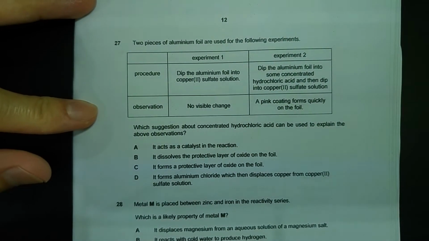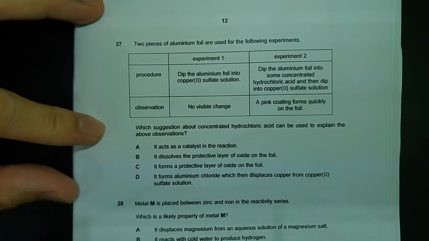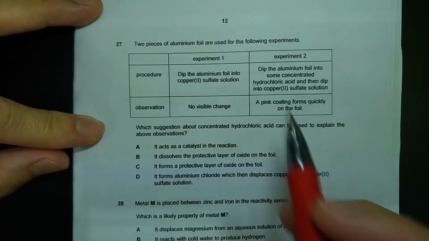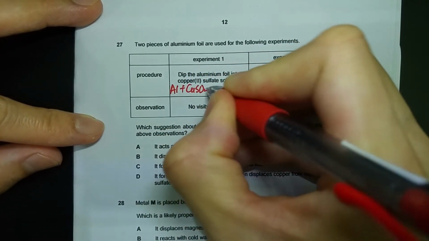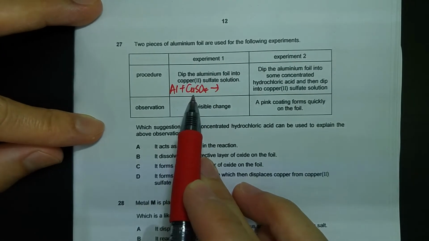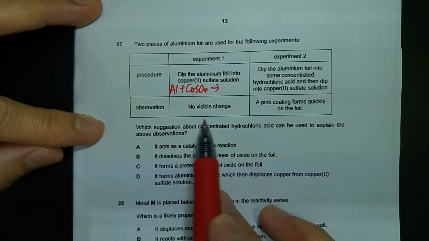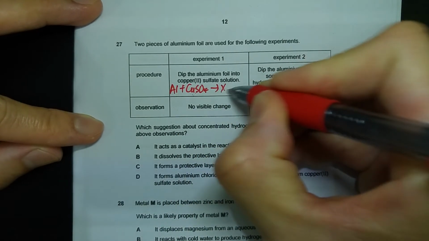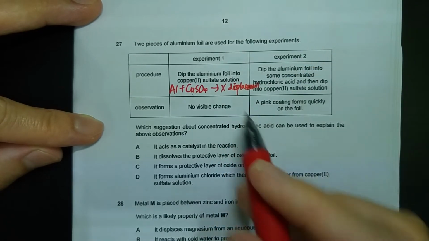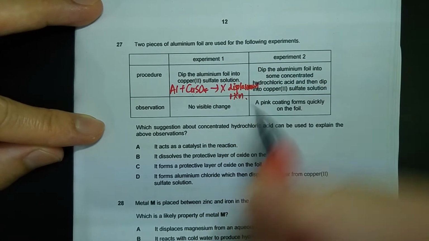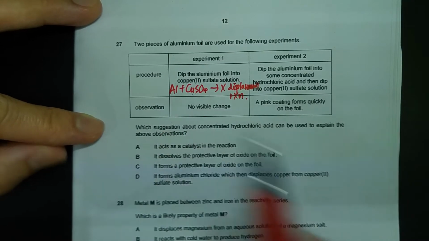Number 27. Two pieces of aluminium foil are used for the following experiment. Dip the aluminium foil into copper(II) sulfate. So this one looks like it's a metal displacement reaction. Aluminium, copper. Aluminium is more reactive than copper. No visible change. That means no displacement reaction occurs. Why no displacement reaction? So that means there must be something on the aluminium foil.